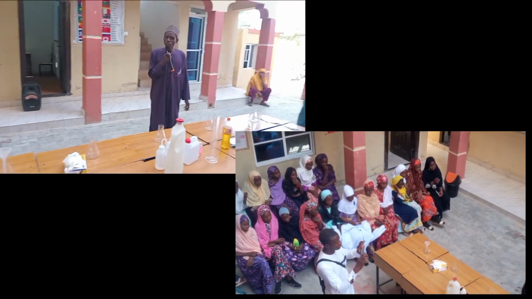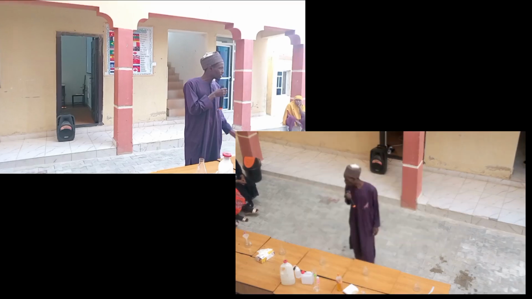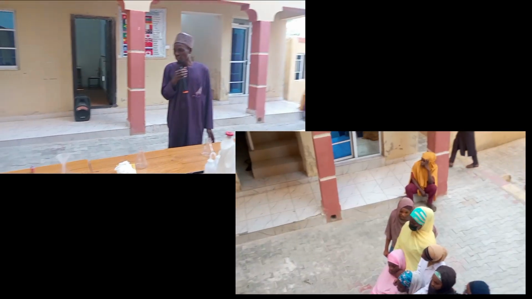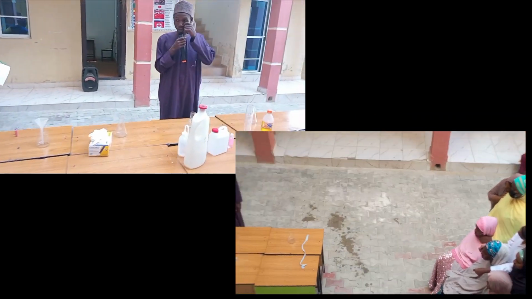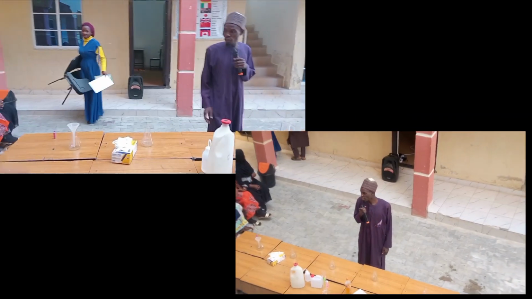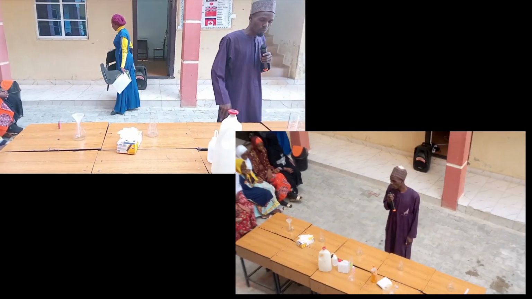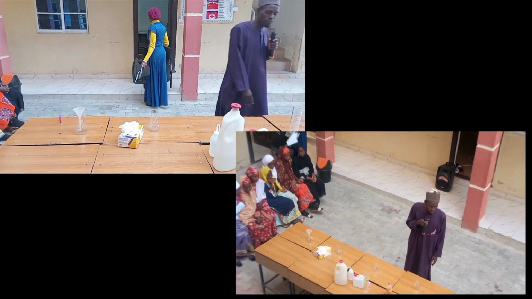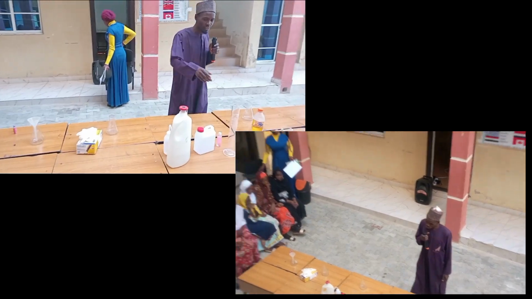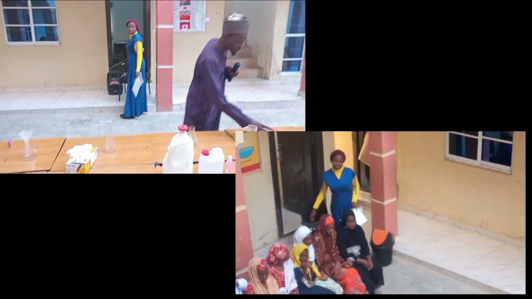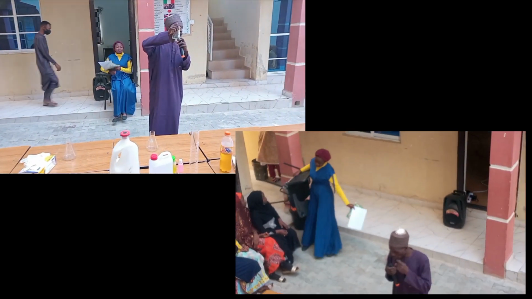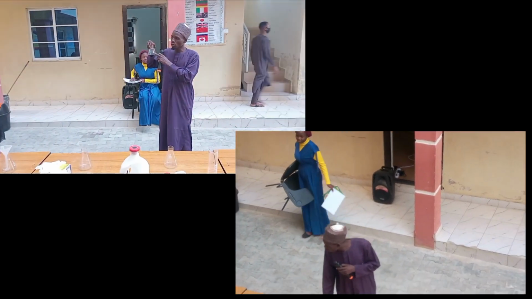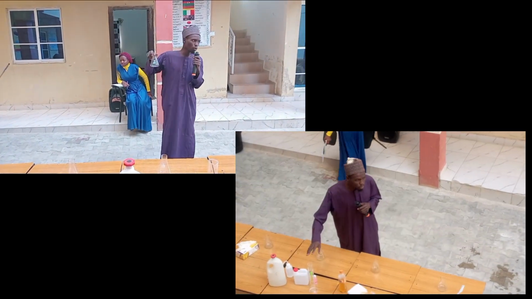And Miss Sarah will be the judge. After making the perfume, she will be the one to take the smell. And maybe one member from each class will help her in conducting it. So while conducting the experiment or making the perfume, you are expected to make 50 ml, 50 ml, or just make 100 ml. You can see that it is being measured. You have to make 100. So make sure the perfume you are going to make is up to 100.